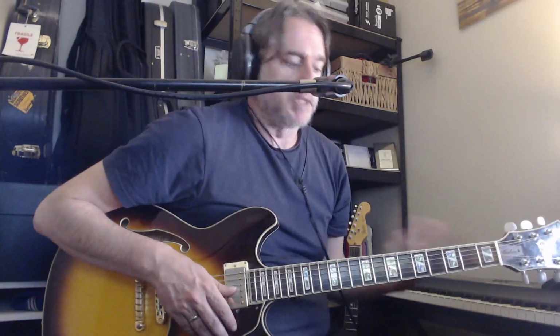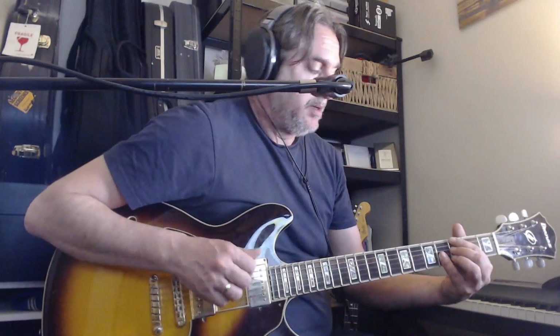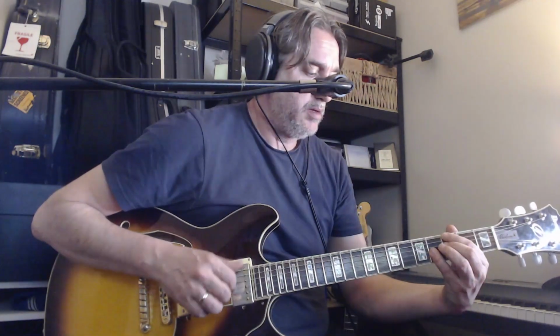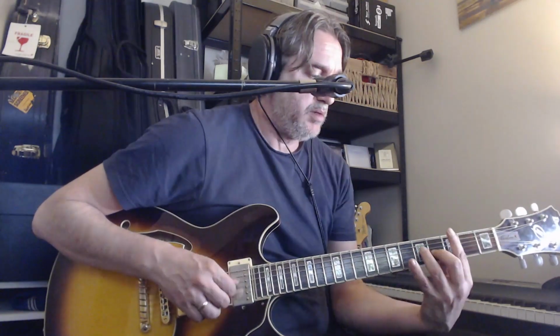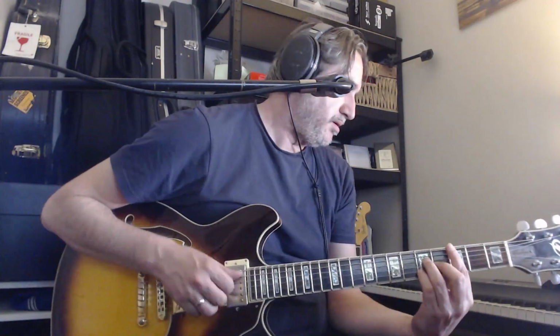I'll give you an example. So in this case, I'm going to loop G7 sharp 5 flat 9 to a C major, and then apply melodic minor semitone up over G7. And now I can practice my melodic minor semitone up. In this case, it would be A flat melodic minor.